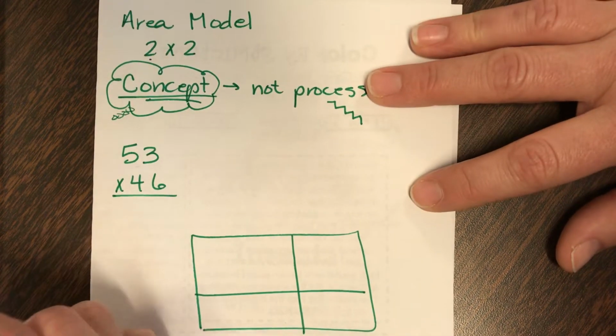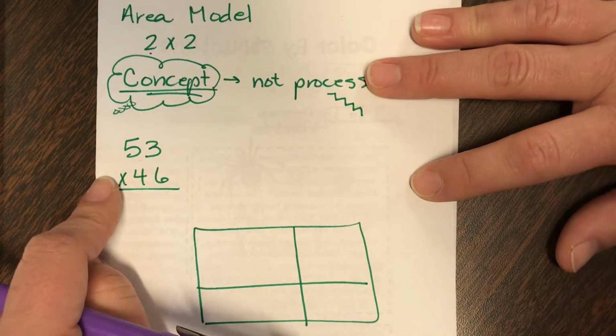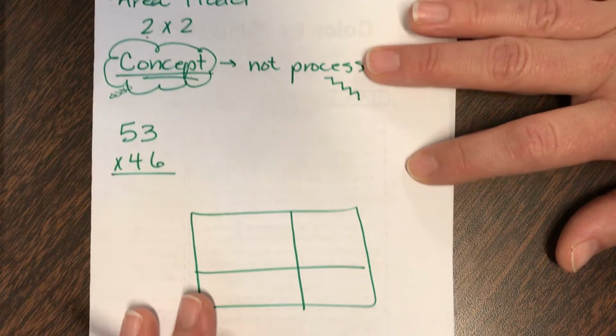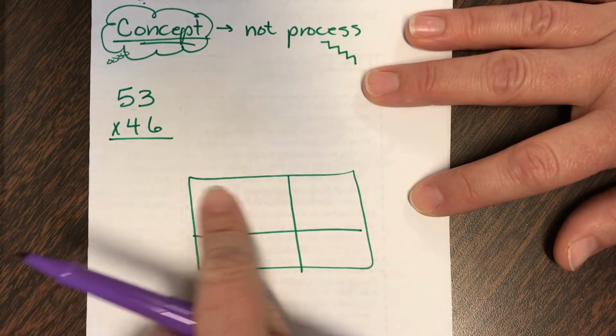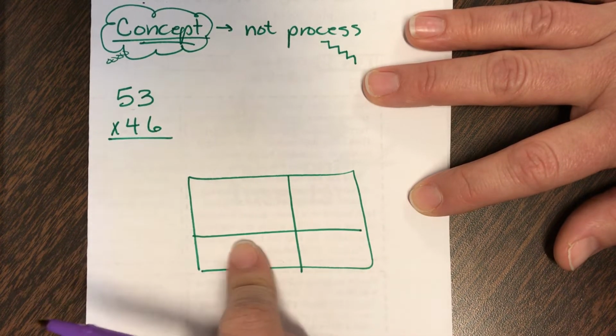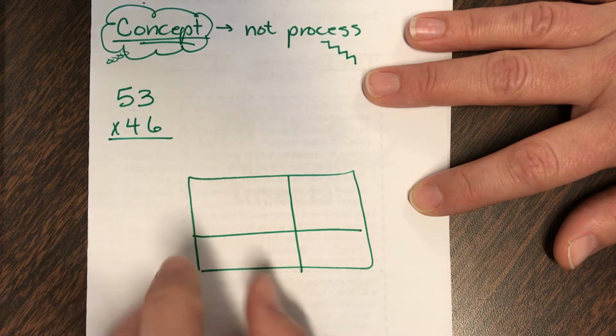So in 4th grade, with a 2-digit by 2-digit number, we do not use the standard algorithm. We use something called the area model. And in this area model, you can see we make a square, and we're going to use the inside, or the area of the square rectangle, to help us solve our multiplication problem.